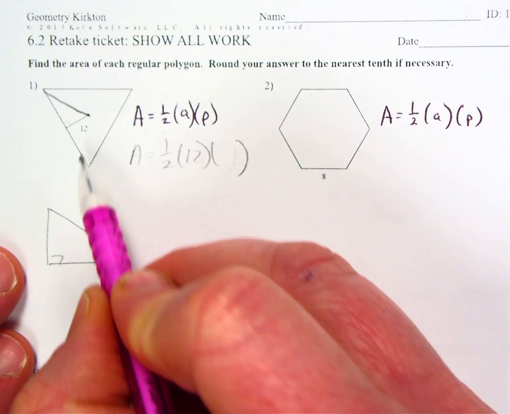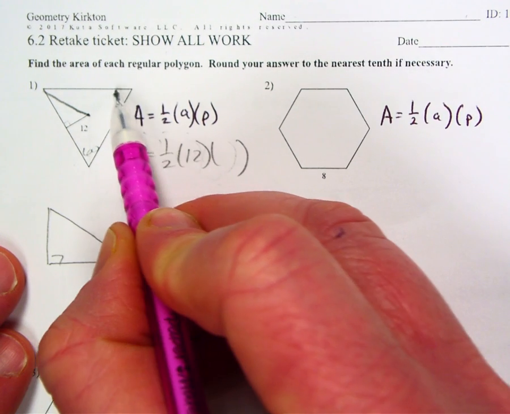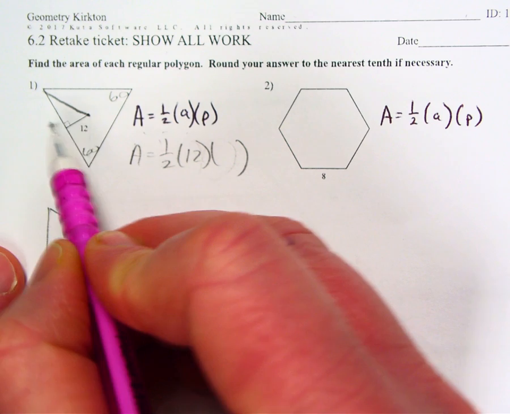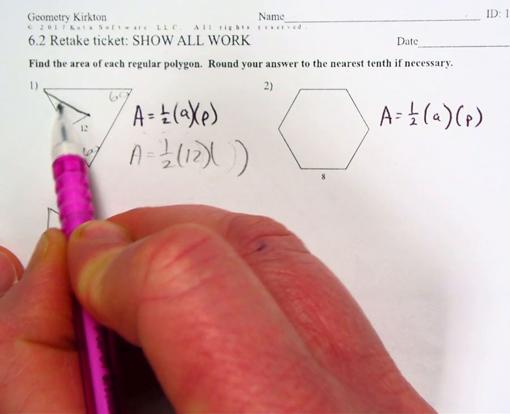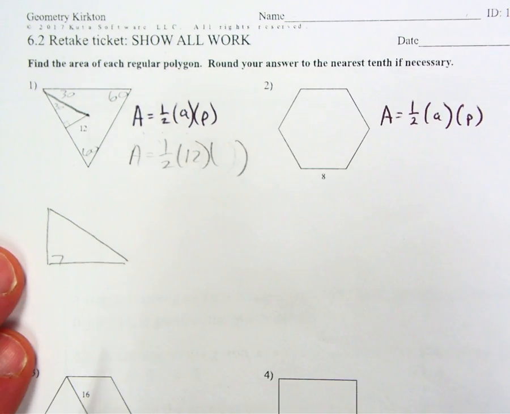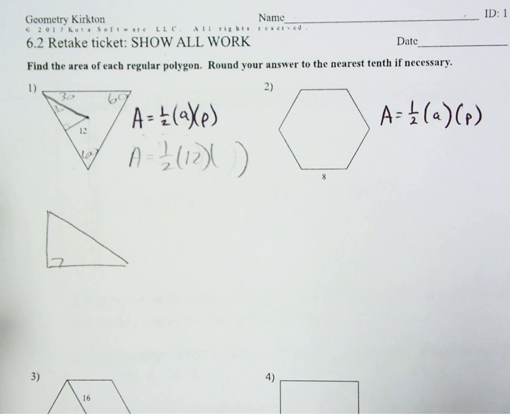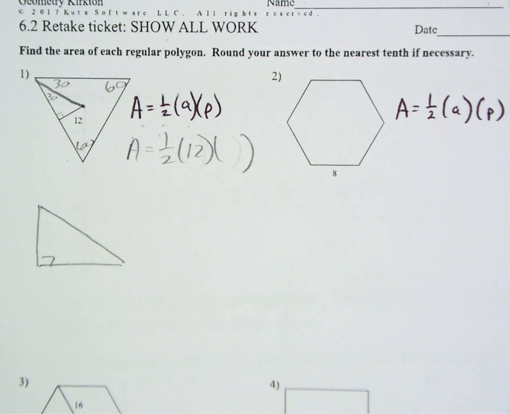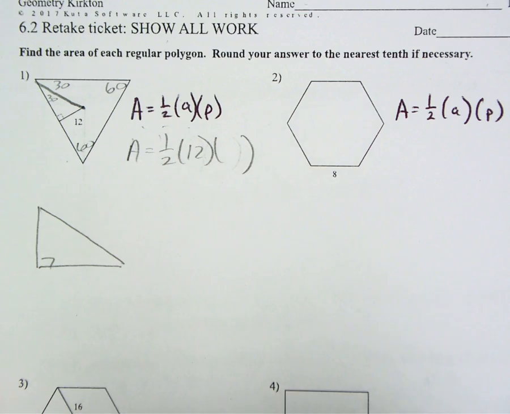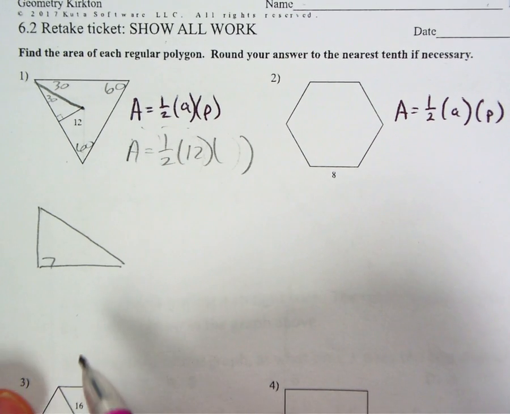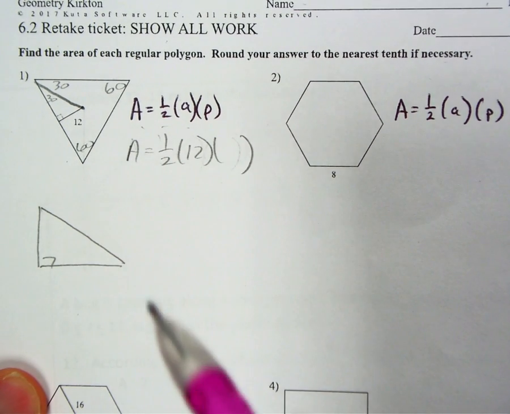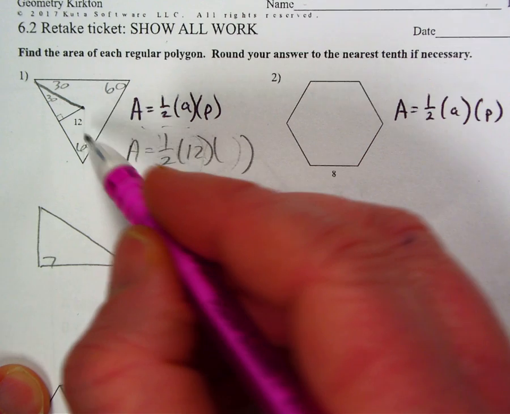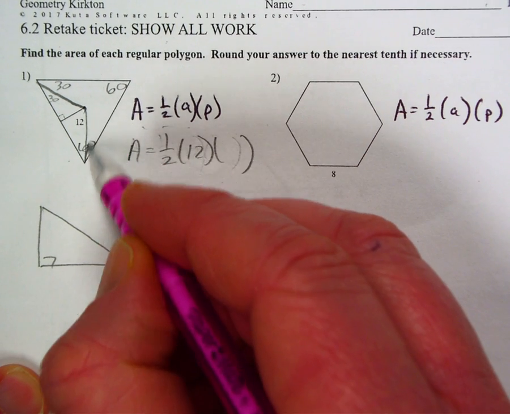So we're going to make a proportion here. So 1 over 12 equals 1.732 over x, which is what we're trying to find. And so when you cross multiply to solve that, you have 1.732 times 12.